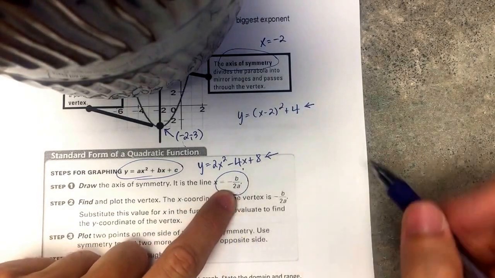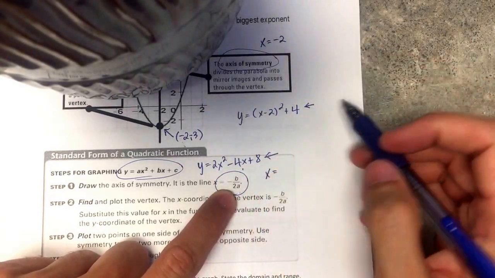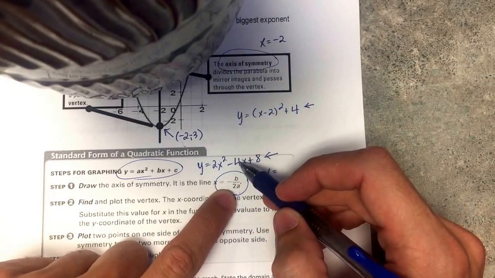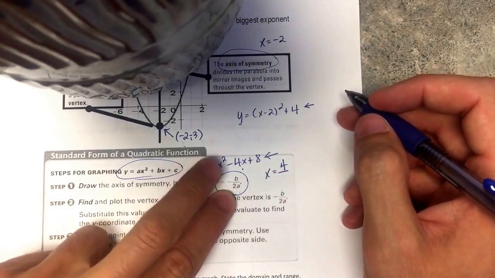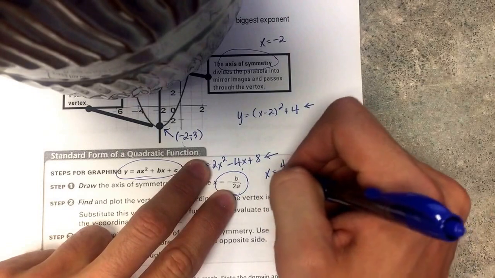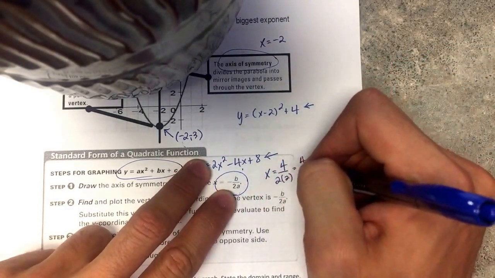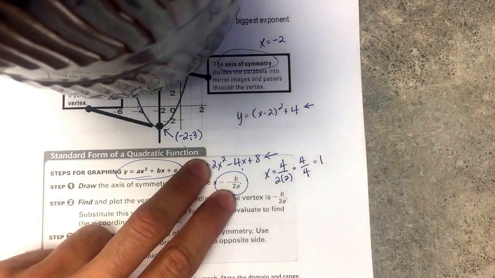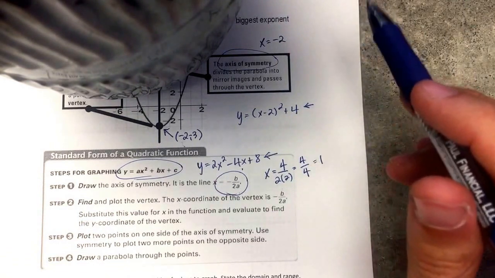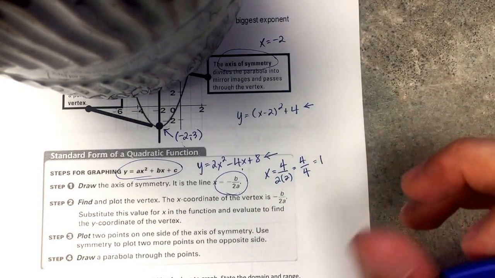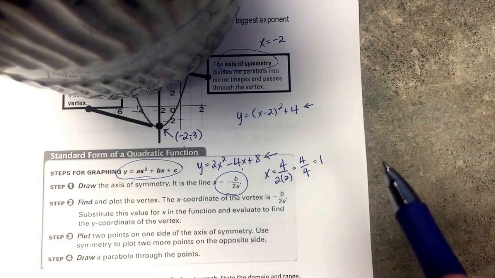So this says that the axis of symmetry would be at the opposite of b. In this case, b is -4, so I would use +4, over 2 times a. A is 2, so I would do 2 times 2. You would simplify that fraction. 4 over 4 gives me an axis of symmetry at 1, which means that on my graph, I would have a vertical line that's going to cut my parabola into 2 mirror images, and that line would be at x equals 1.